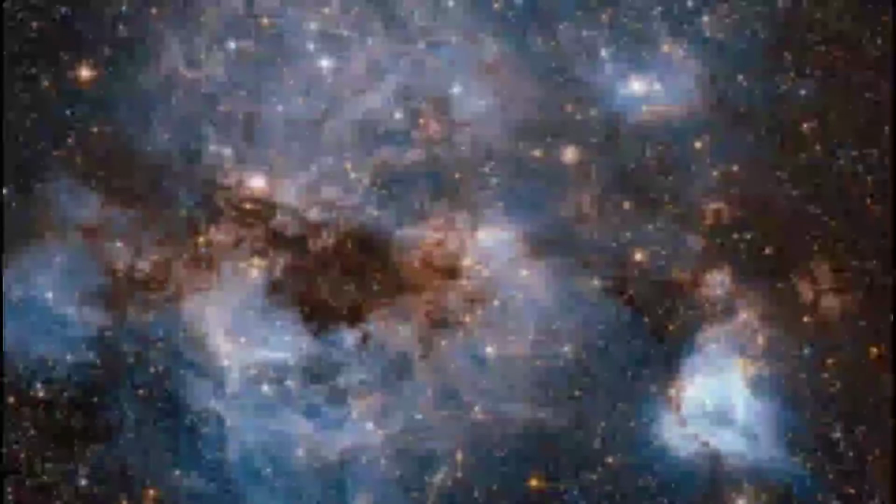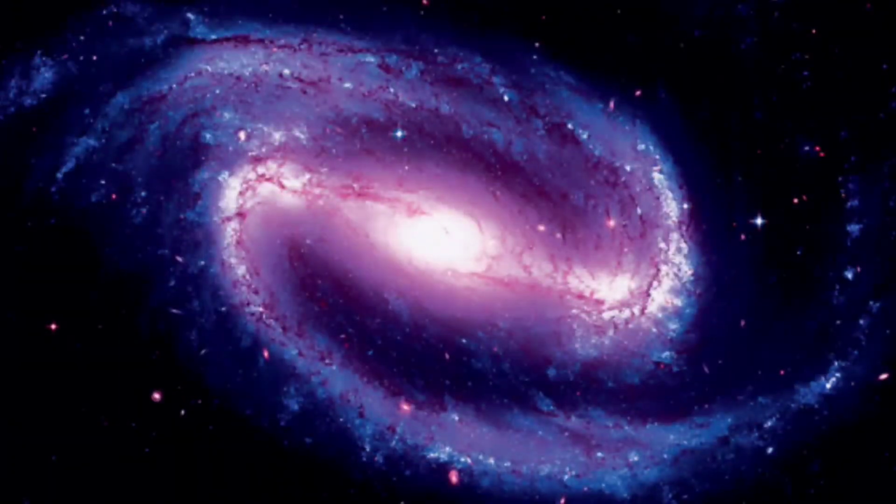The fourth case is the barred spiral. A barred spiral galaxy is a spiral galaxy with a central bar-shaped structure composed of stars. Bars are found in approximately one-third to two-thirds of all spiral galaxies. The Milky Way galaxy, where our own solar system is located, is classified as a barred spiral galaxy. So our sun and the planets of the solar system are in the Milky Way galaxy.